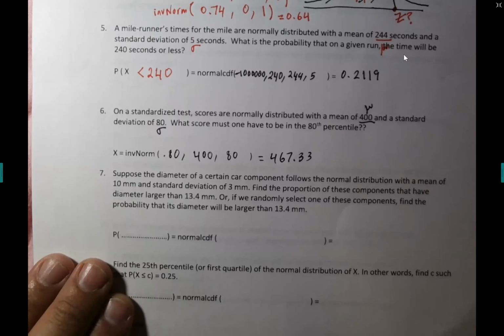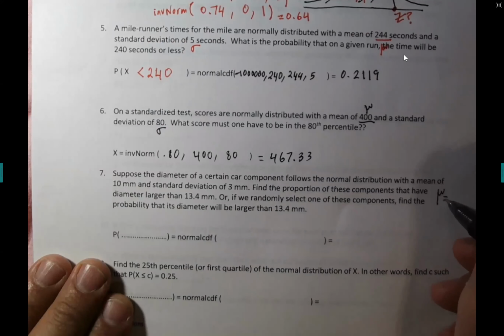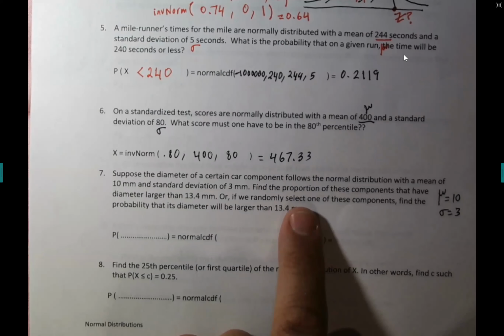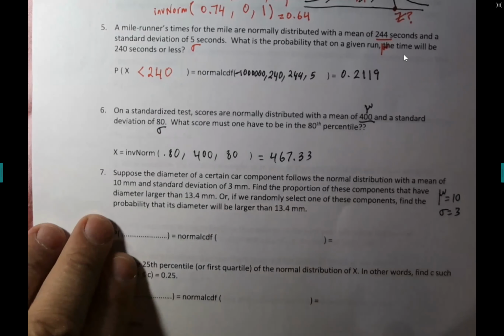Number 7. Suppose the diameter of a certain car component follows the normal distribution with a mean of 10 and a standard deviation of 3. Find the proportion of these components that have a diameter larger than 13.4. The reason I put the word proportion, guys, is to tell you that if you see the word proportion, it means probability.